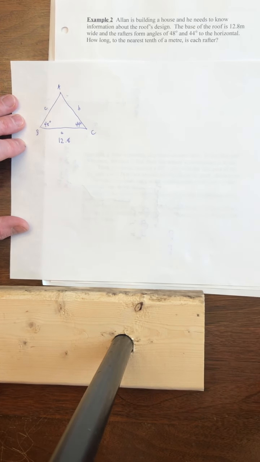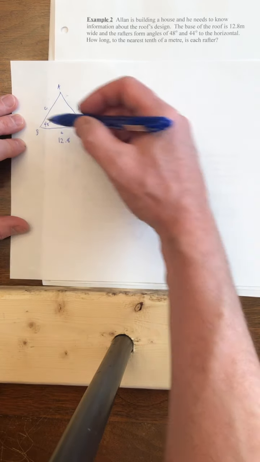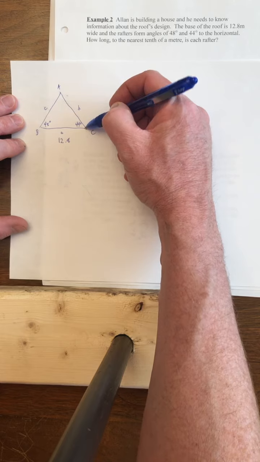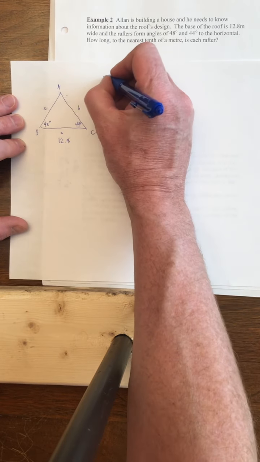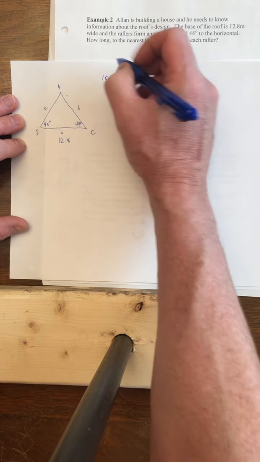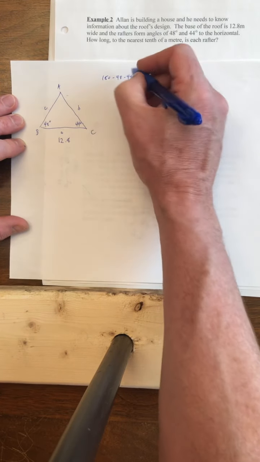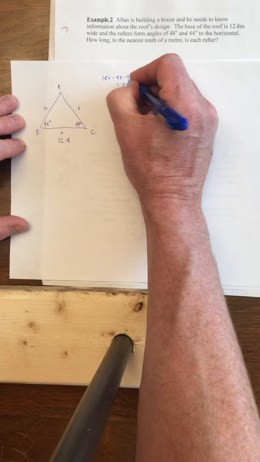All right, so it wants us to find out how long this rafter is and how long this rafter is. First of all, I'm going to use our 180 rule. 180 interior degrees, so 180 minus 48 and minus 44, take it from here to here, and I believe we have 88.